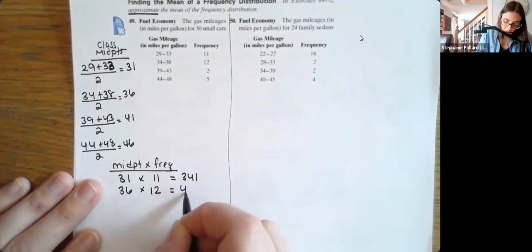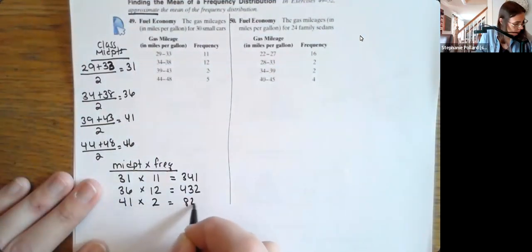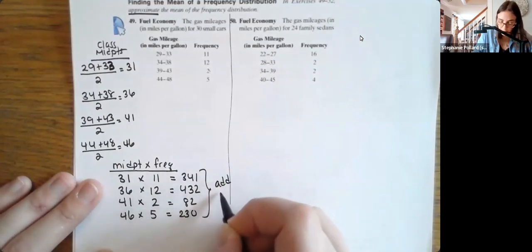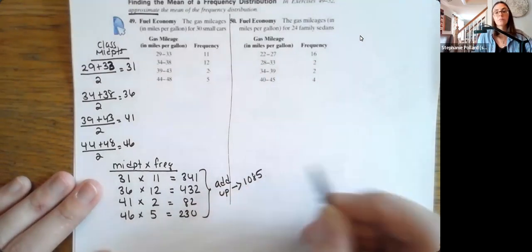So when I multiply, I get 432. Next midpoint is 41. My next frequency is only 2, so I have 82. And then my last midpoint is 46, with the frequency being 5, so I get 230. And what you're going to do is add these up. And when you do that, you get 1,085.